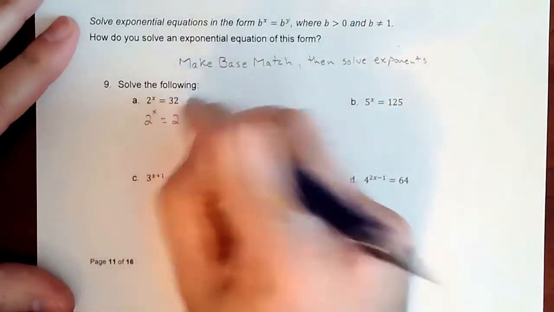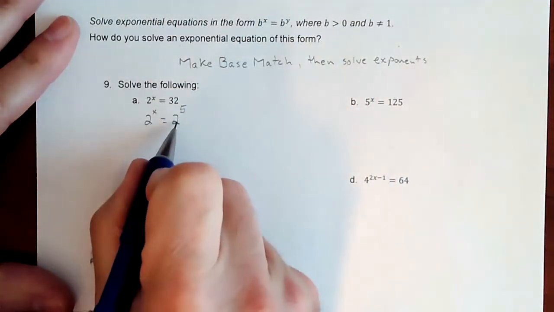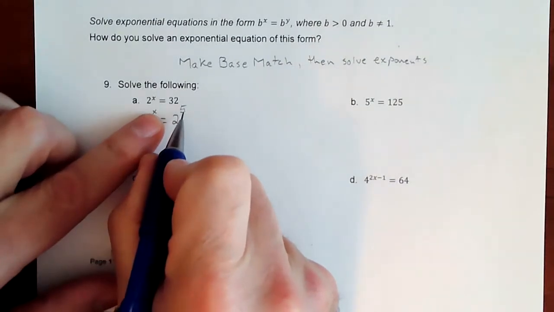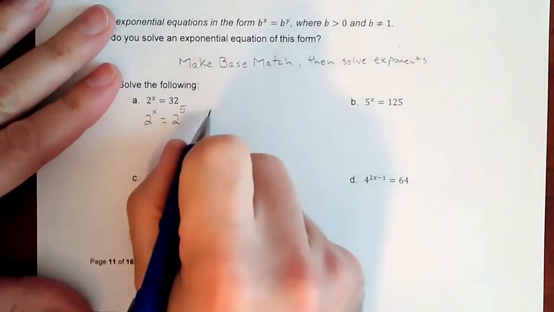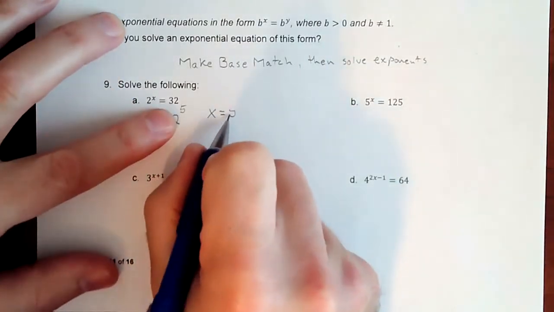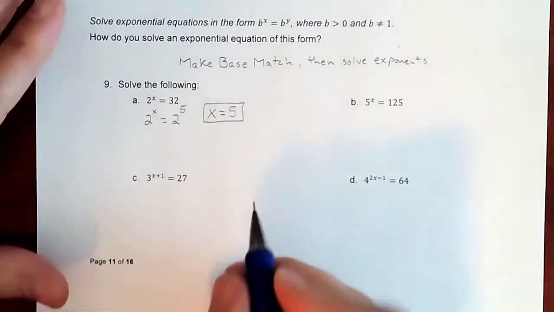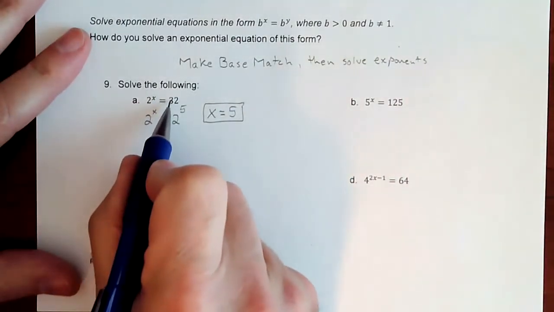So that's what I'm looking for. I'm looking for these two pieces to match. If they match, now I need the exponents to match as well. Then they'd equal each other. So now I can just focus on the fact that my exponent needs to equal 5. And that's the answer. Now they're going to get a little bit more complicated than that, but that's the basic idea: if you did 2 to the 5th, you'd get 32.